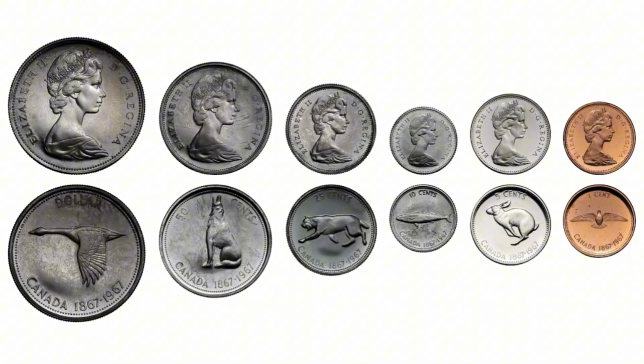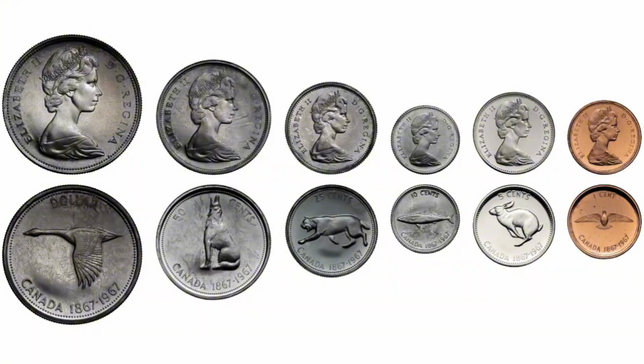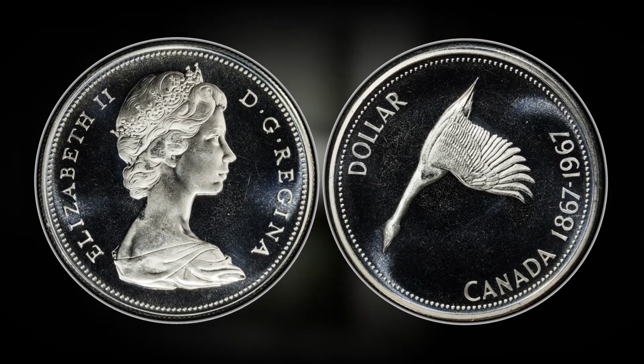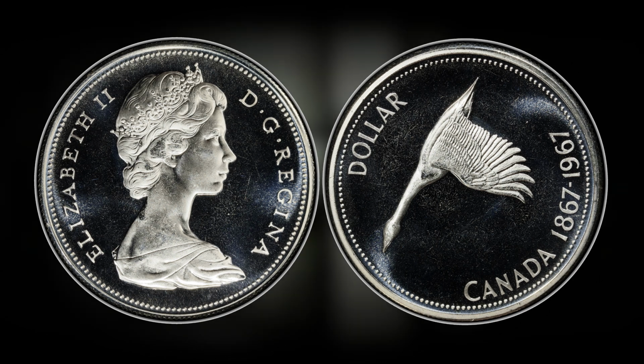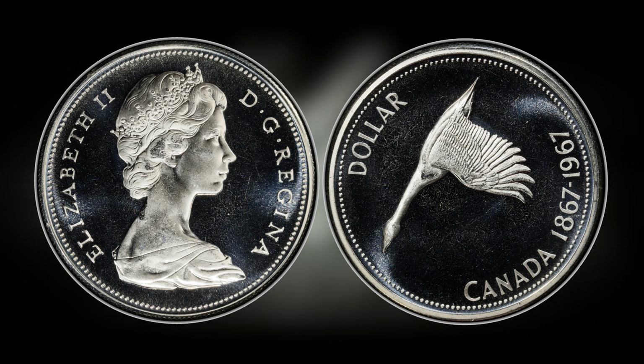Now, little known to most, there are 3 different errors or varieties that you can actually look for on these silver goose dollars, the most well-known being the rotated die diving goose dollar. This error occurred when the dies used to strike the coin were misaligned, resulting in a noticeable rotation of the image on one side compared to the other.